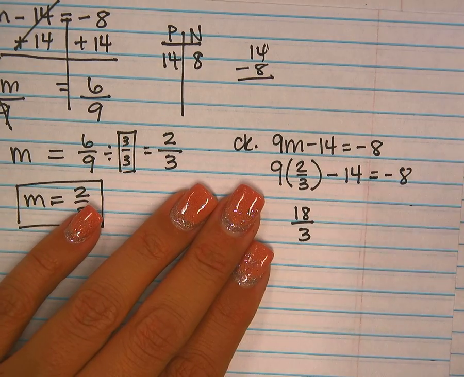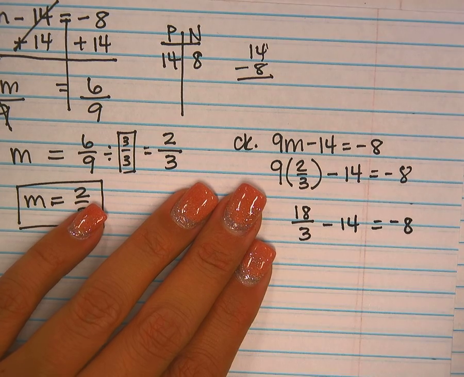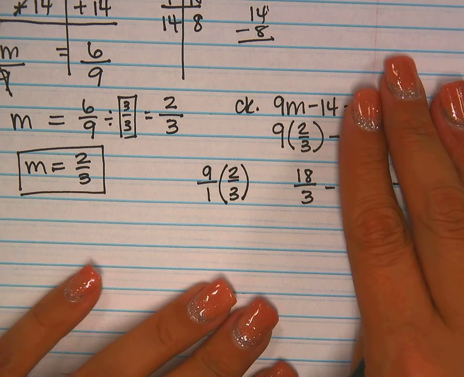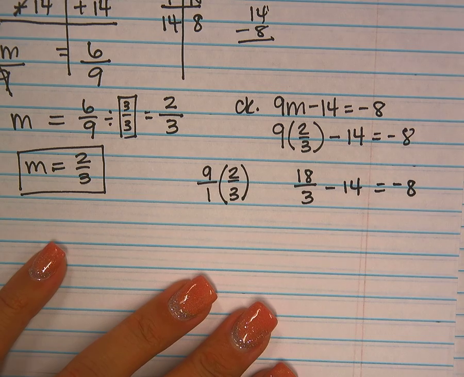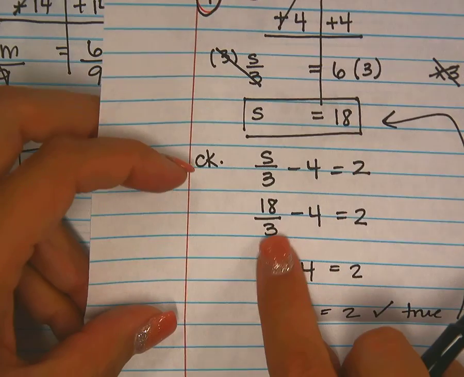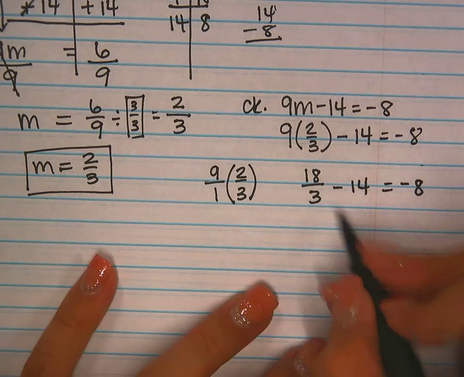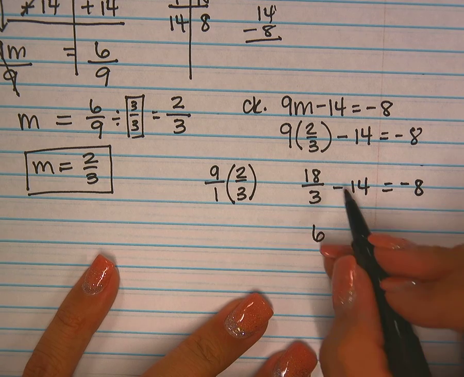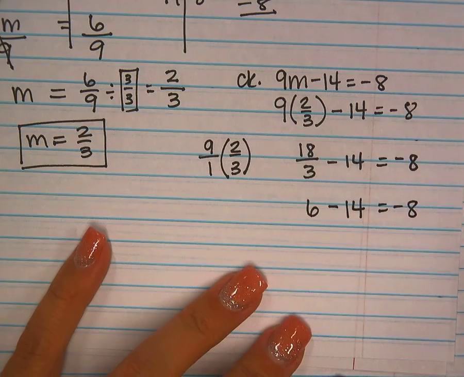Back to my problem. I bring down my minus 14. I bring down my negative 8. So 18 divided by 3. I need to actually work that out. And it looks familiar because I feel like I just did that problem a little while ago. Oh, I did, look. I did the 18 divided by 3. This is a different problem, but still the same work. 18 divided by 3 is 6 because 3 goes into 18 6 times. Bring down that minus 14, bring down the negative 8.